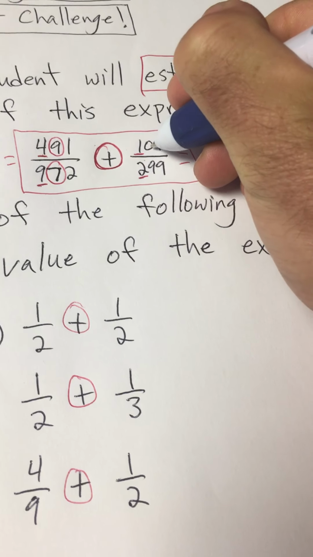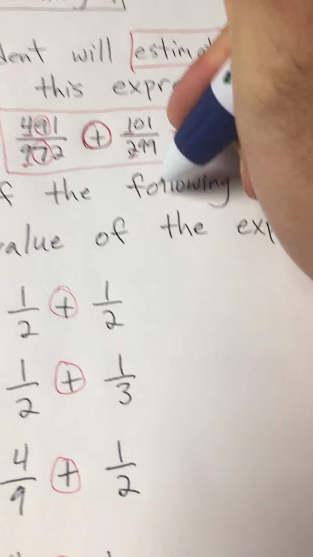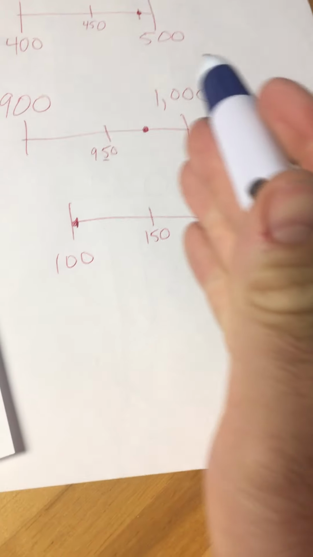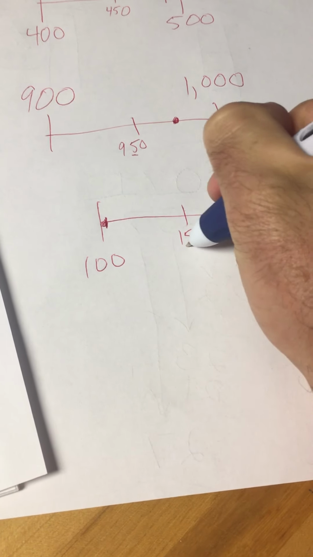And the way we do it is you look to the digit to the right. If it's 5 or more, the 1 would go up. But since it's less than 5, it stays as 100. And that's why we do that less than 5 thing, all right? Because we want to see if it's more than halfway or if it's less than halfway.